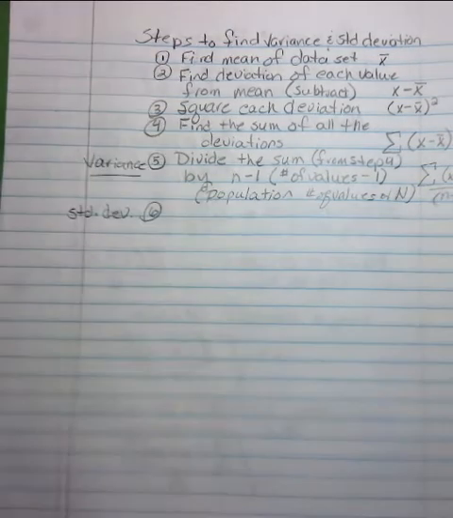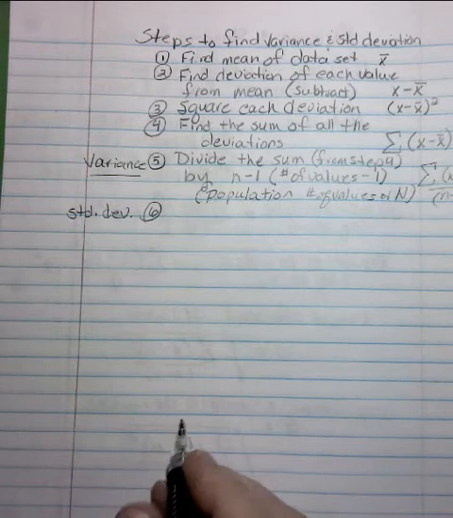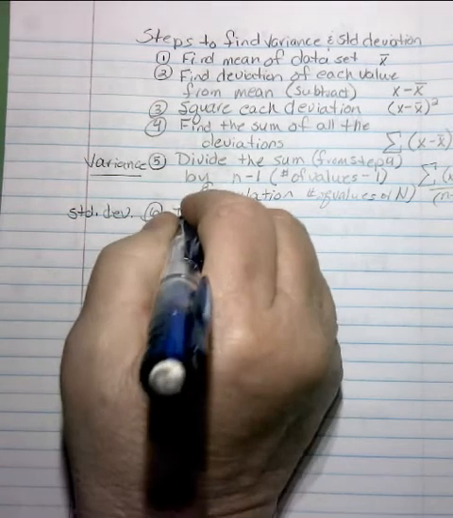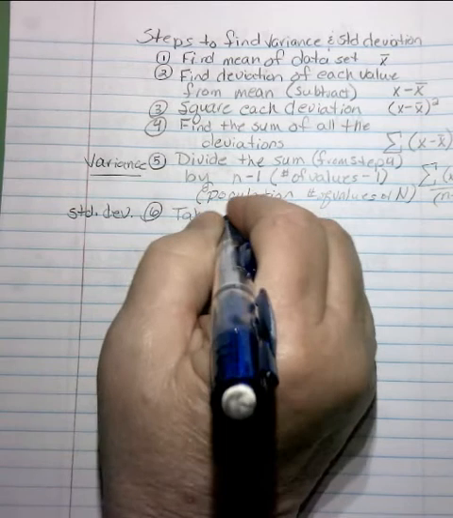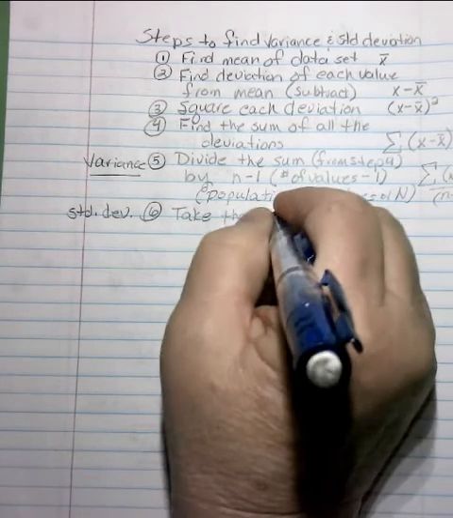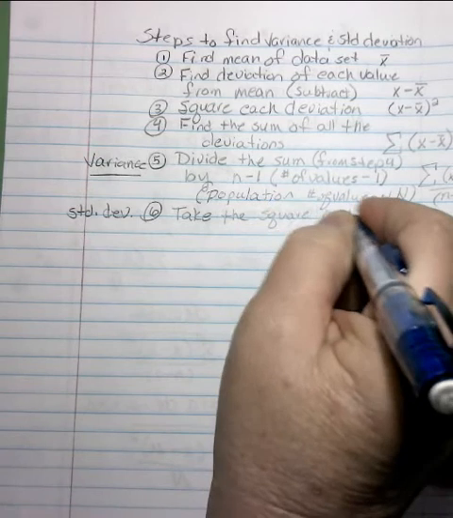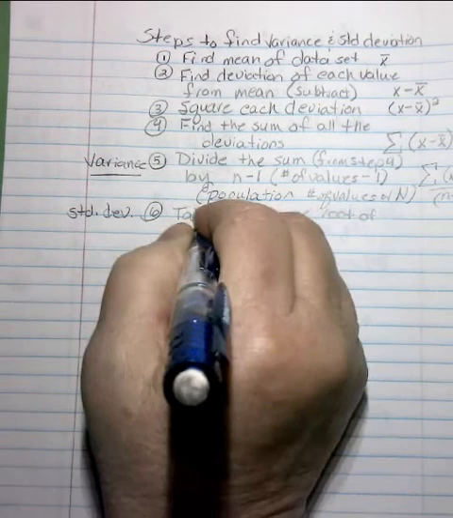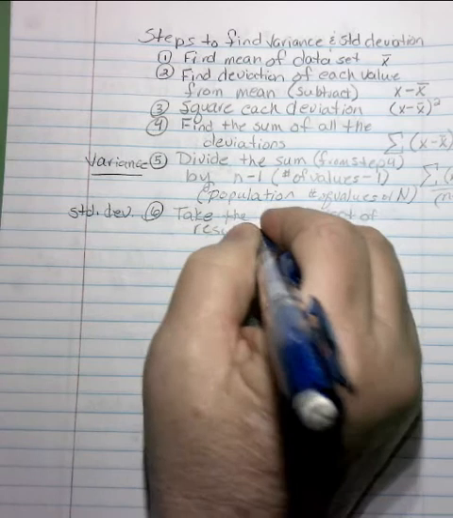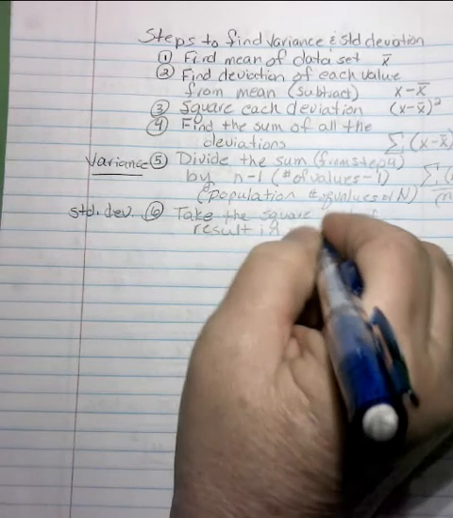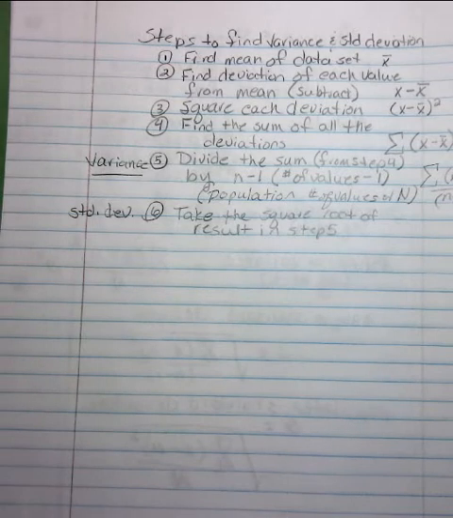And what we will do on that step is to take the square root of that result that we had in step 5.